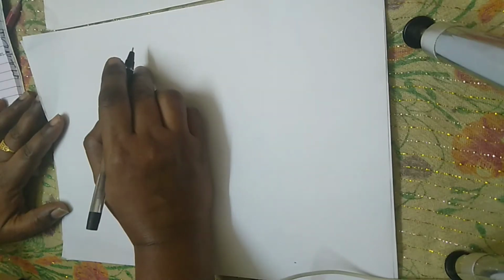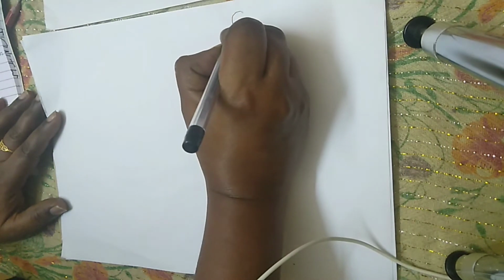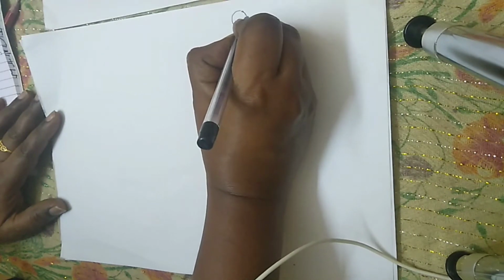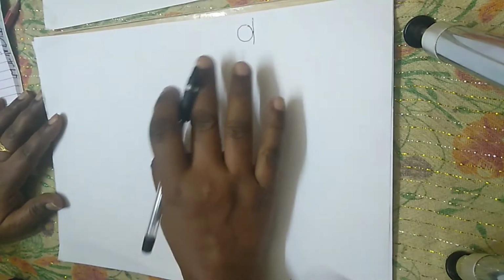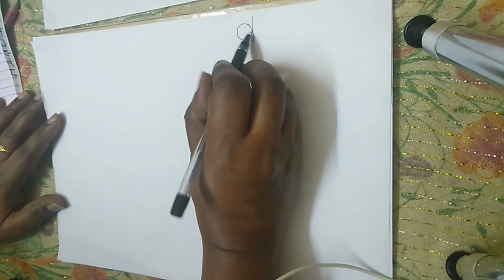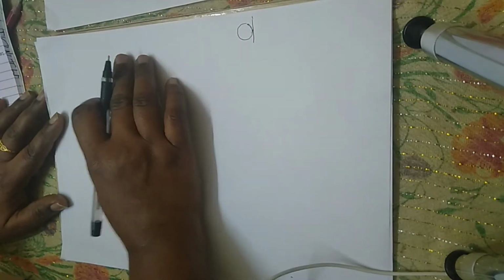So we are going to see the construction of tangents. What is a tangent? In a circle, a line touching a circle at one point is called a tangent. Here we are going to see the construction of tangents.